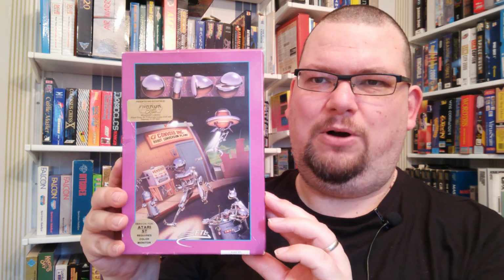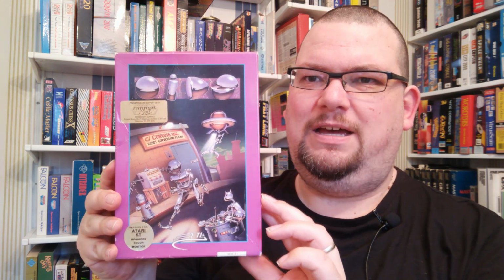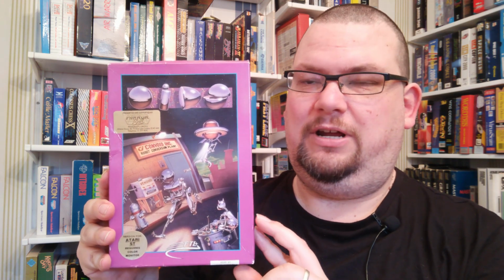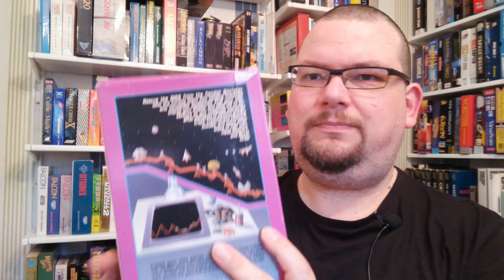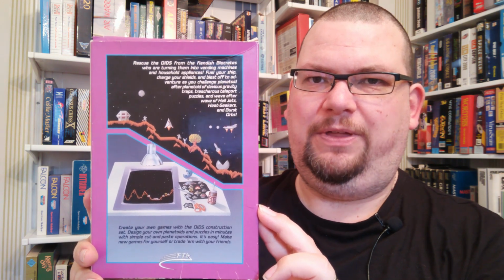So here is the box for Oids, this delightful purple affair here. And we've got a sticker there showing that it's distributed in the United Kingdom by Microsoft. Here we have the back, giving a sort of rough idea of what the game looks like. It also promises the Oids construction kit on here as well, so you can actually make your own levels and distribute those to your friends.